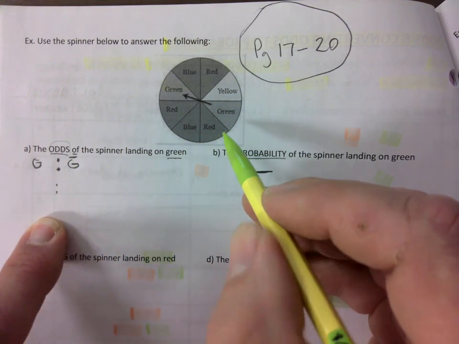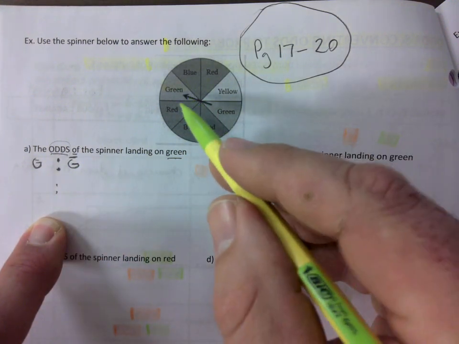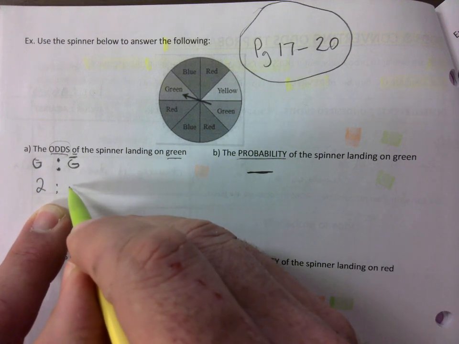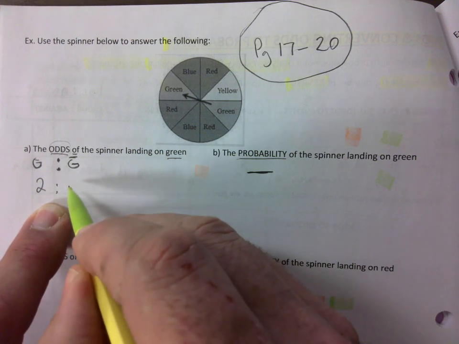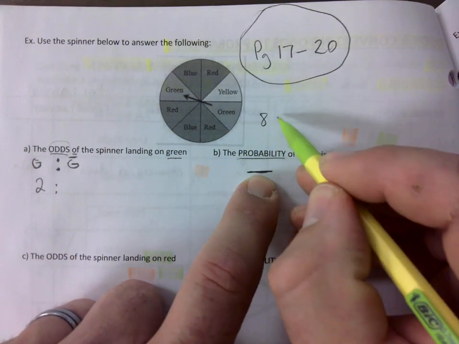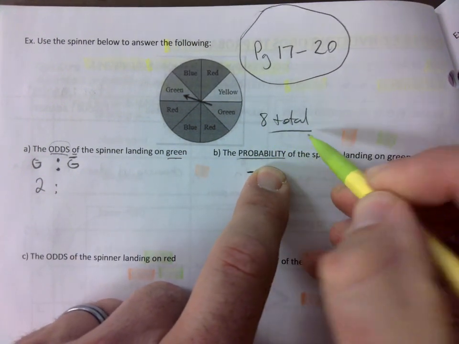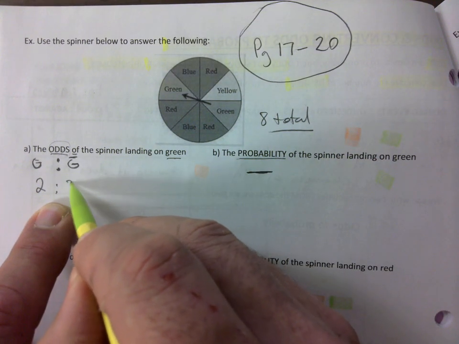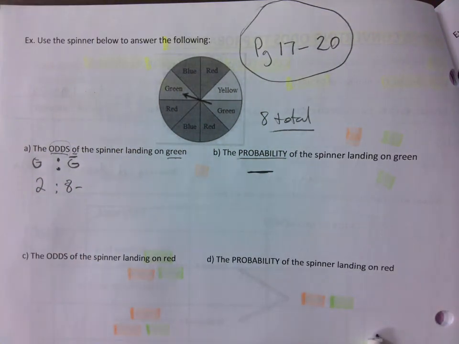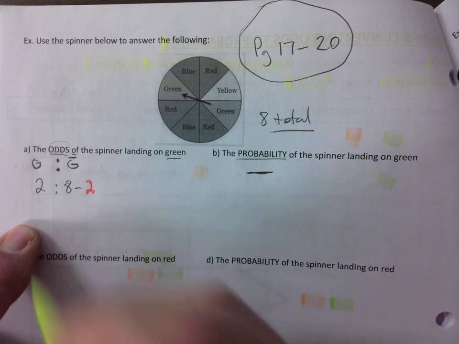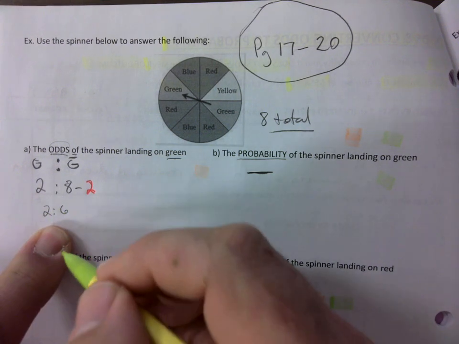So you go find the green sections. In this case, we've got 2 greens, and over here we've got 6. However, I will tell you how I would suggest you do this. There are 8 total, correct? I make a note of that. So the way I'm going to come up with this is 8 minus, I'm going to use a red pen for this one, I'm going to take away the 2 that I've already used up. So I'm left with 2 to 6.